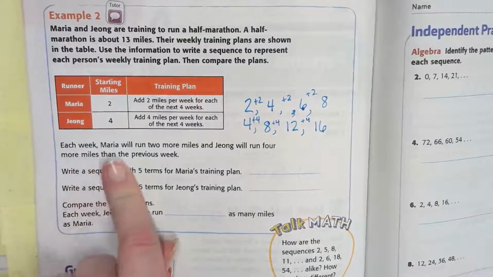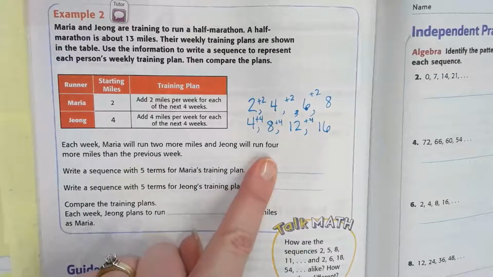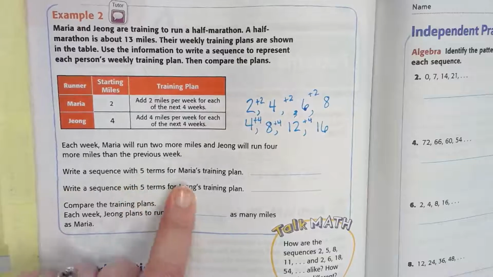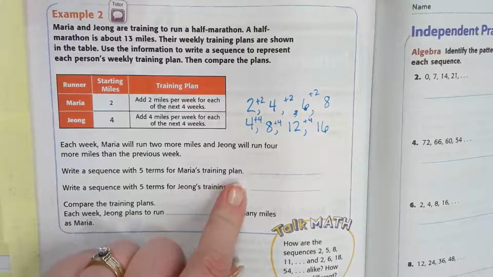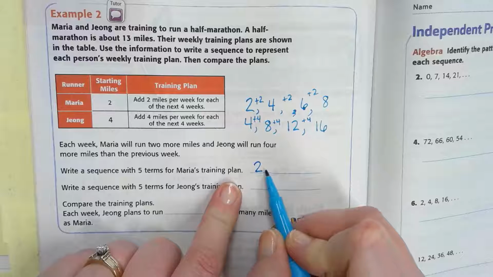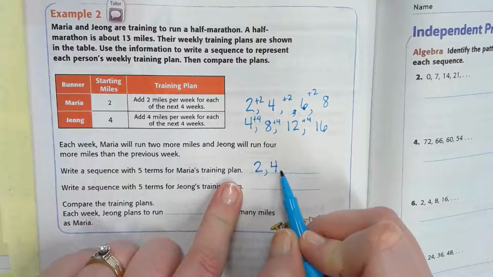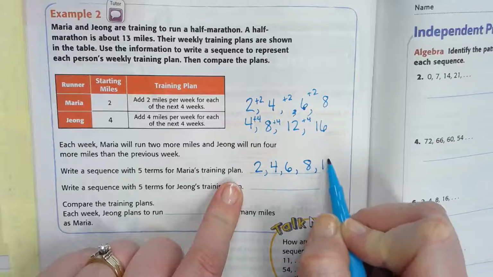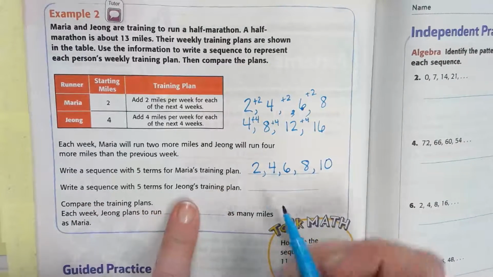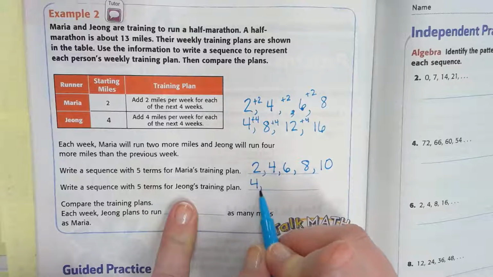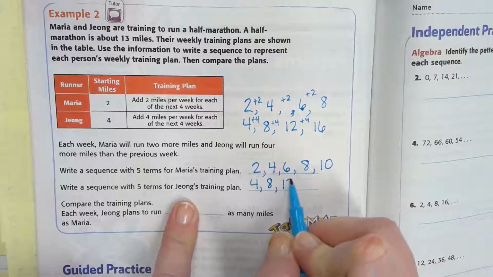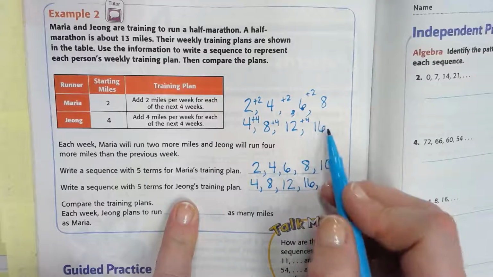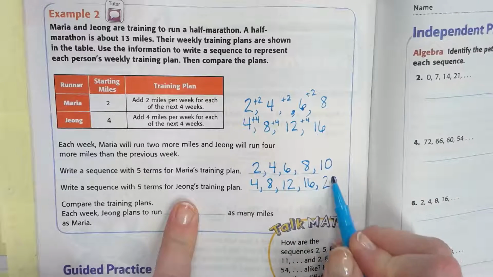So it says each week Maria will run 2 more miles and Zhang will run 4 more miles than the previous week. Write the sequence with 5 terms for Maria's training plan. So she's going to go 2 plus 2 is 4, plus 2 is 6, plus 2 is 8, plus 2 is 10. The sequence for Zhang is going to be 4 plus 4 is 8, 8 plus 4 is 12, 12 plus 4 we got the 16, and we have to add 1 more 4 to get us to 20.